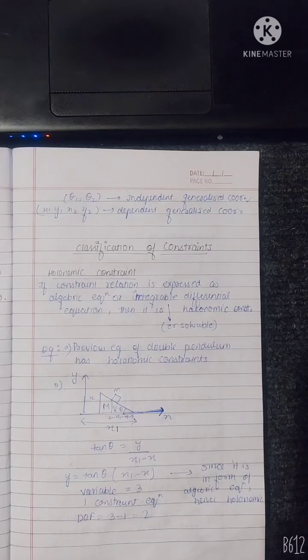So what is a holonomic constraint? Holonomic constraints are the ones in which the constraint relation we are having is in the form of an algebraic equation or a solvable or integrable differential equation.